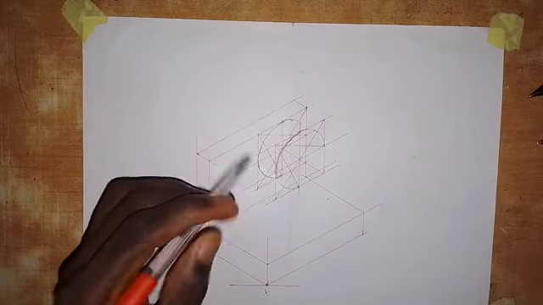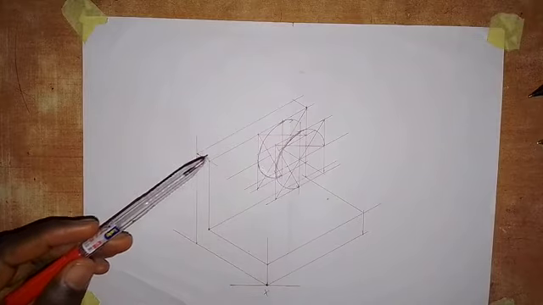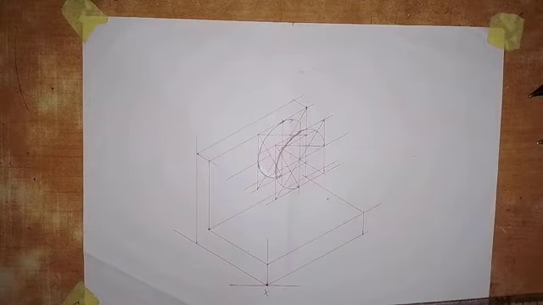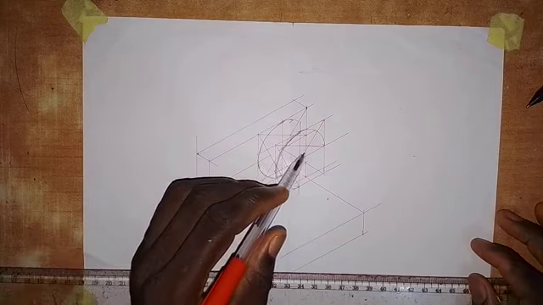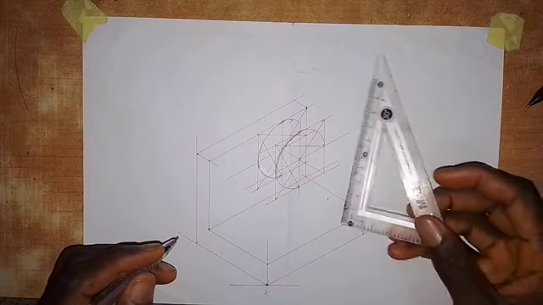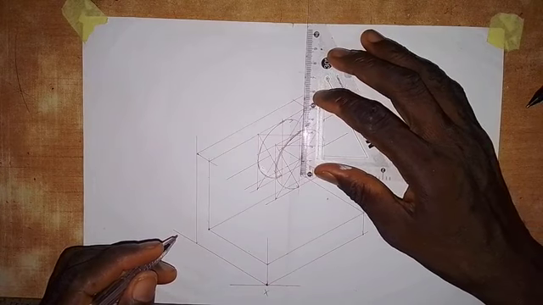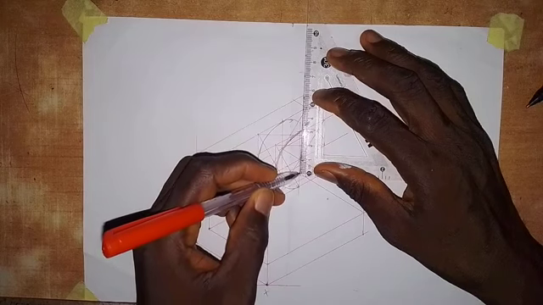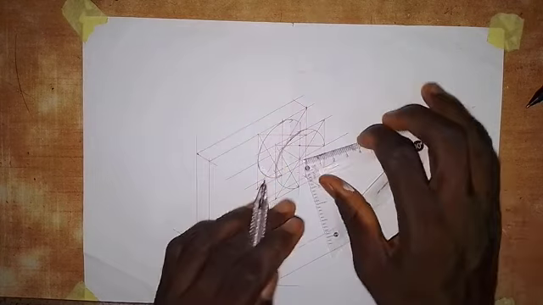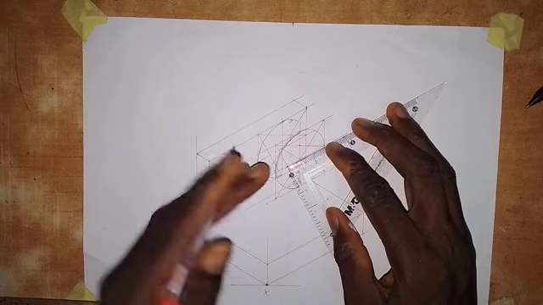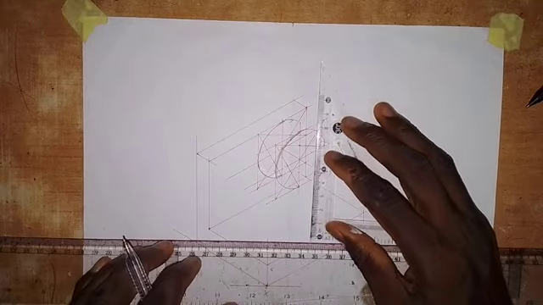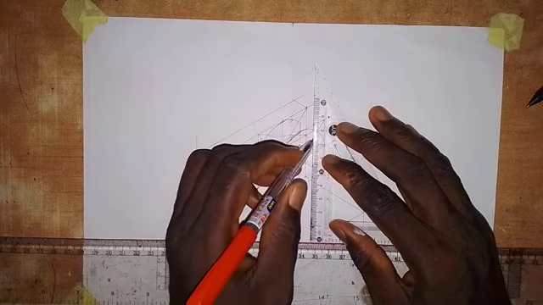I want to produce the other cylindrical part, which is this one here, of length 15 again. First of all, we construct an isometric square on this face using this point as the center. The diameter of that cylinder is 20. So we come to this center here, take 10 millimeters down, 10 millimeters up here. Then on this line, we take 10 millimeters to this side and 10 millimeters to this side, and we draw an isometric square through this point. So it goes like this.